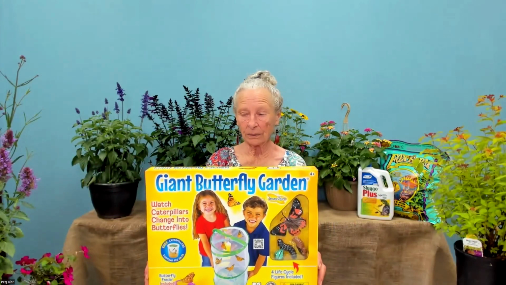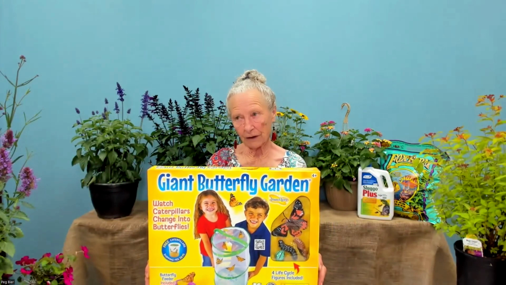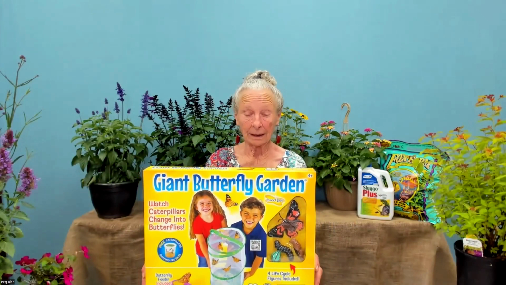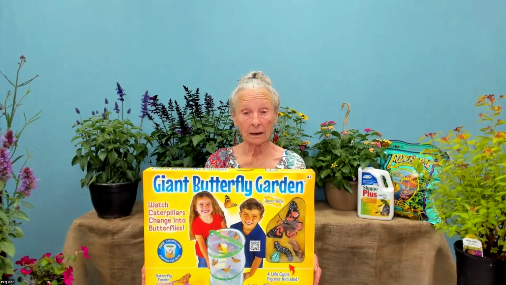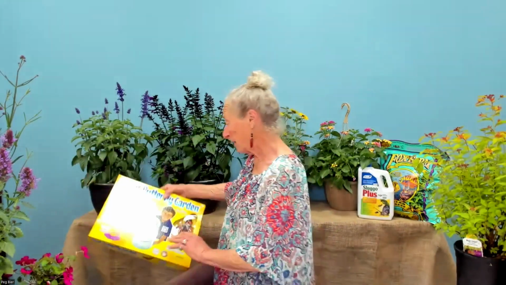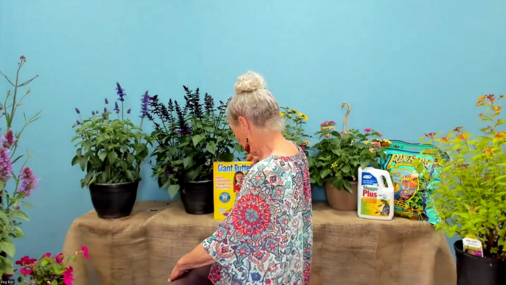But I want to tell you, she's got these three children, 5, soon to be 4 tomorrow, as a matter of fact, and a year and a half. And they love the entire process. And all of their little butterflies came to be, lived through, and they released them on their back deck. So that was a fun kind of thing.